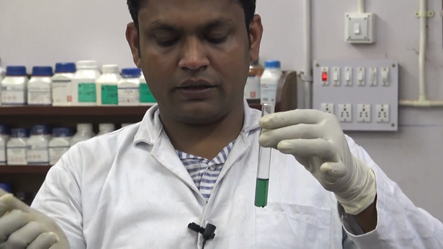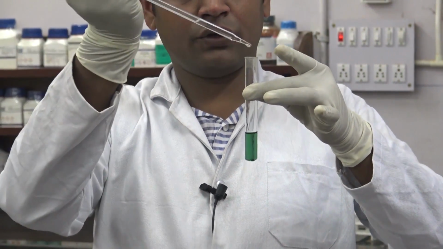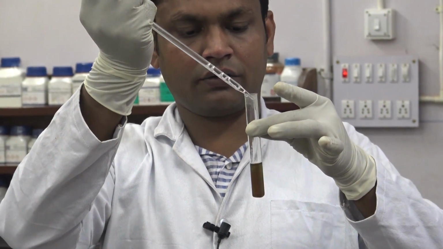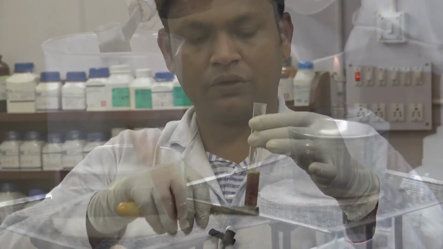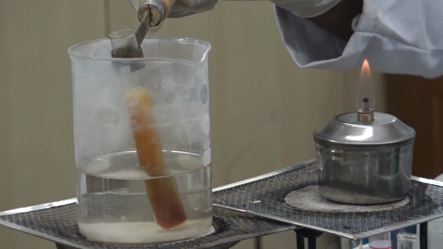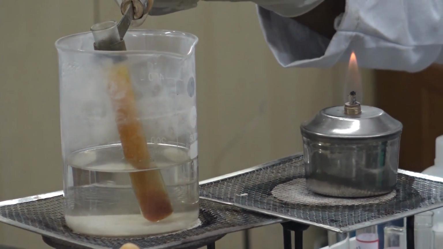Then add few drops of H2O2 solution. Heat the mixture until bubbling occurs.